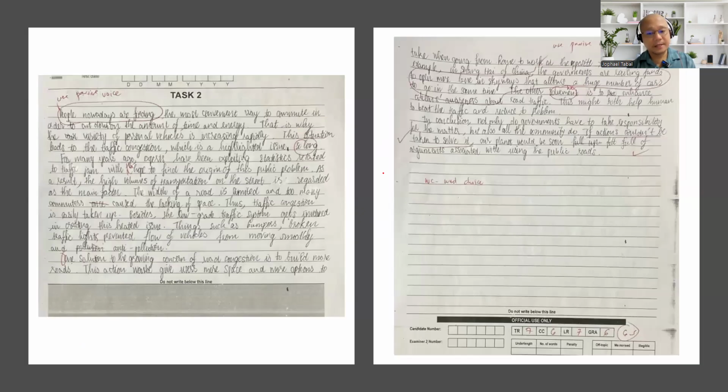Now in this writing task here, again, the candidate has to complete this task for 40 minutes. And as you can see here in the sample answer, IELTS writing task 2 paper-based test, there is an introduction, there is a body paragraph 1, body paragraph 2, and conclusion.